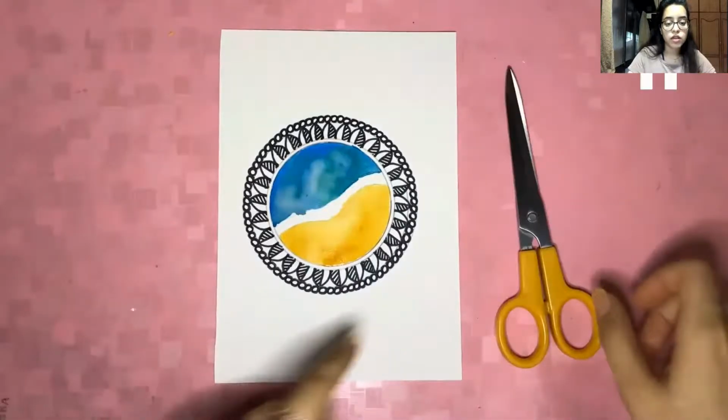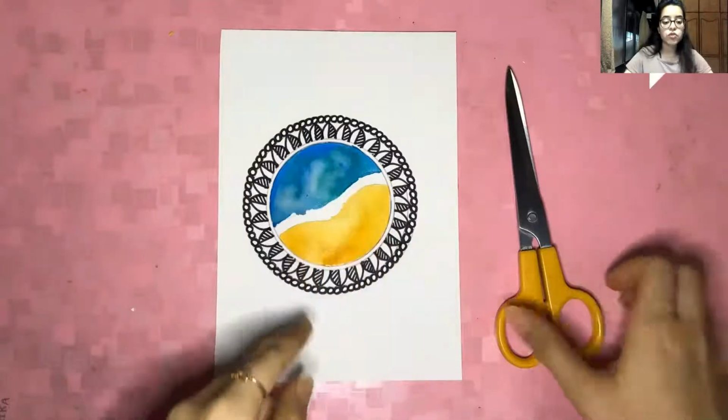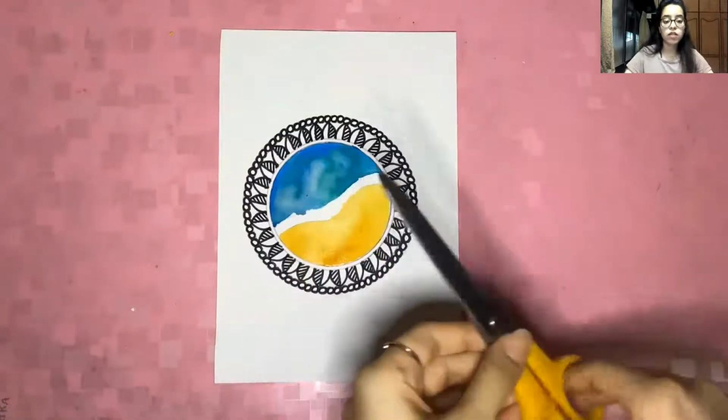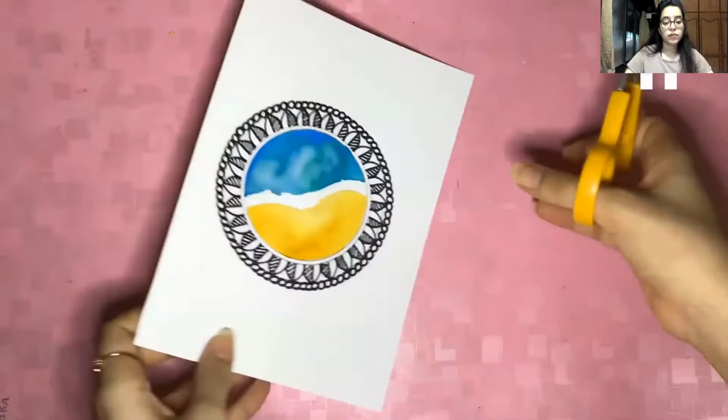So now, once everything is dried, for me, I've just kept it aside for a while and it's dried now. But I'm sure it wouldn't be dry for all of you. So just keep it aside for drying for a while. And once it is dried, we are just going to cut this. We are going to cut this mandala. Okay, so just carefully observe now. I'm going to cut it in a way such that there's minimum wastage of paper.